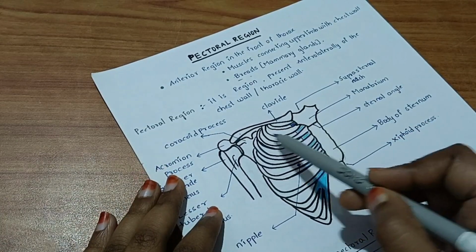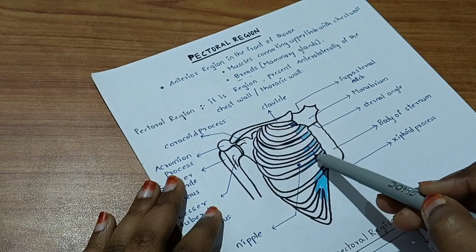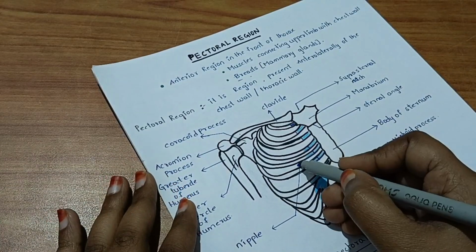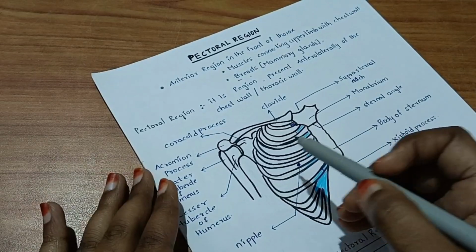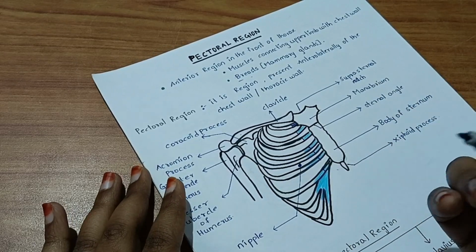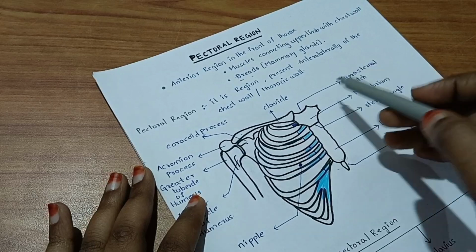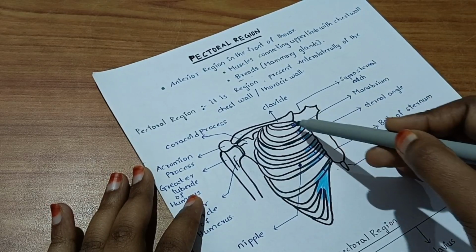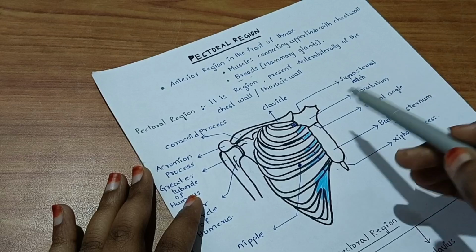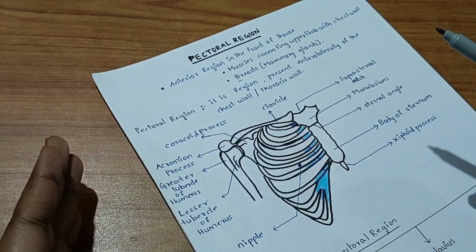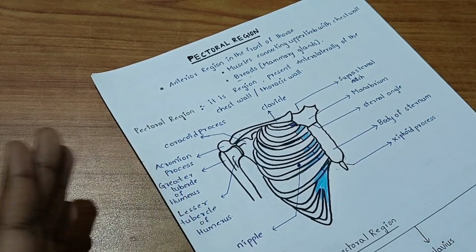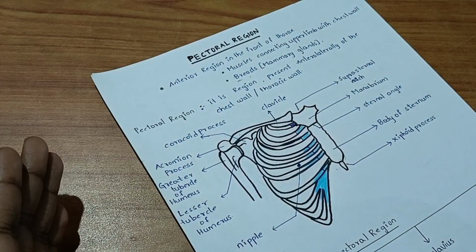These are the ribs. These are the costal cartilages. The shaded blue part is costal cartilage, and this represents the nipple. And this is the humerus. The head of the humerus articulates with the glenoid cavity of the scapula, forming the shoulder joint. And this is the sternum, the bone present in the anterior region of the thorax, containing three parts: the manubrium sterni, the first part; the body of the sternum, the second part; and the last part, the tail, which is the xiphoid process.